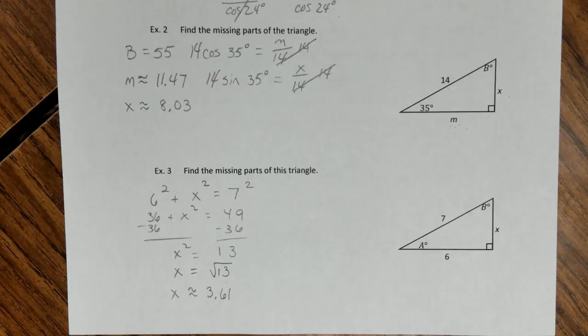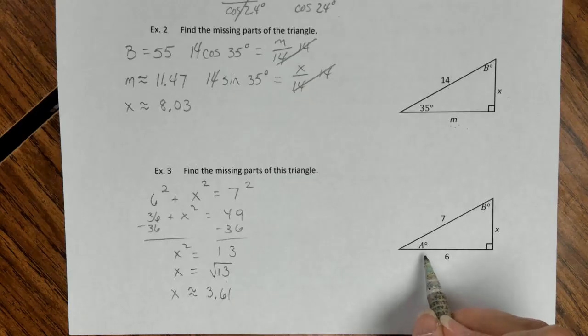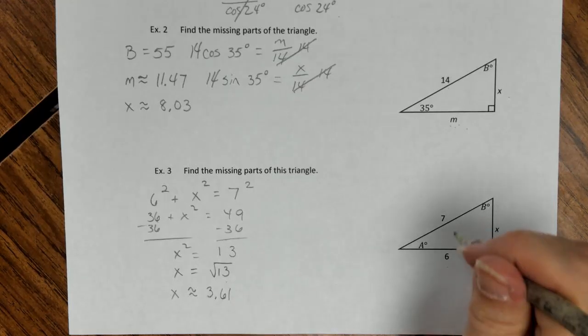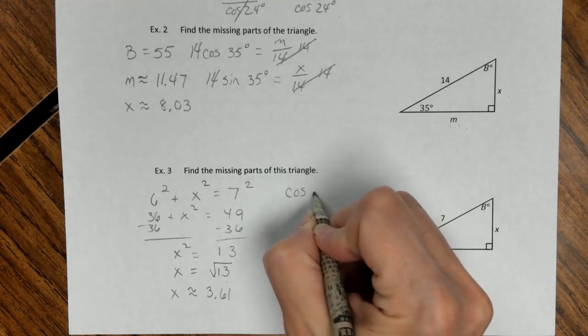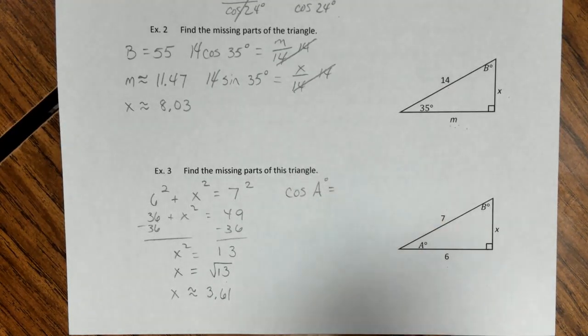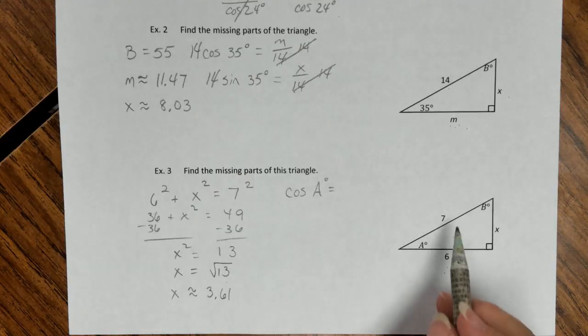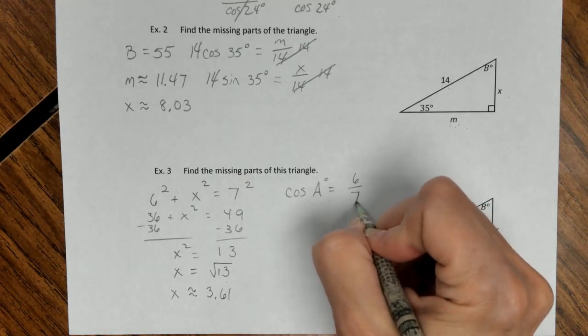Okay, now we still need to find both of these angles, and we'll need to use trigonometry to find one of them. And I think I'll find A first. And I know that the cosine of A, I want to use adjacent and hypotenuse, that's cosine. The cosine of A degrees is adjacent over hypotenuse, 6 over 7.